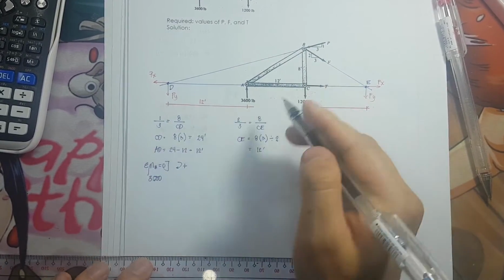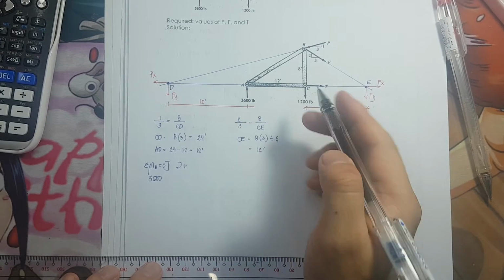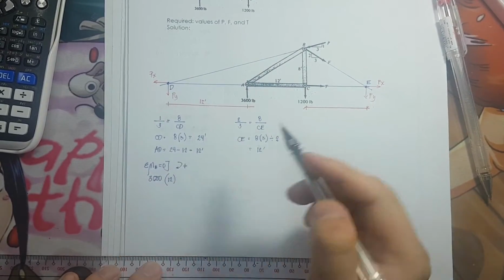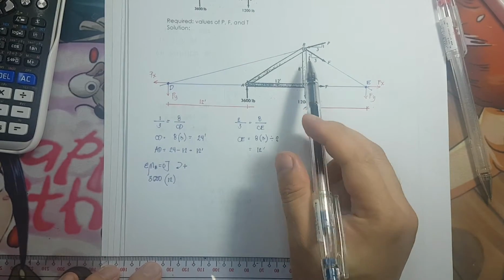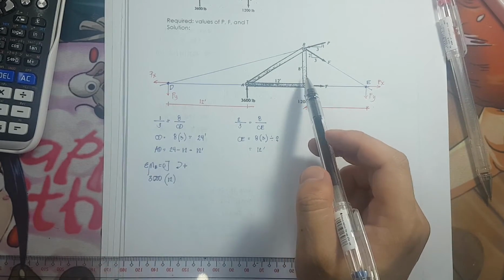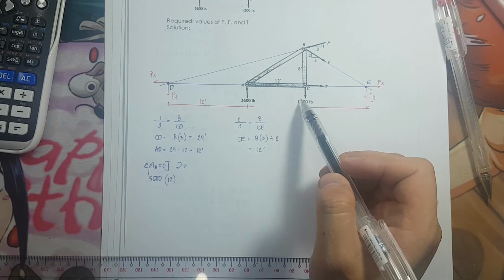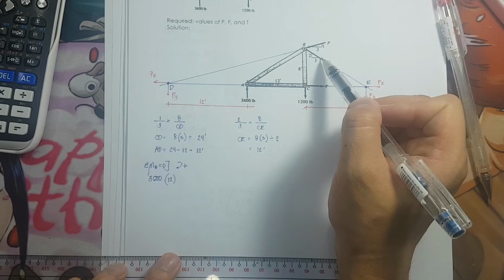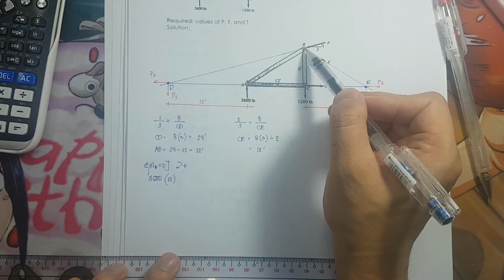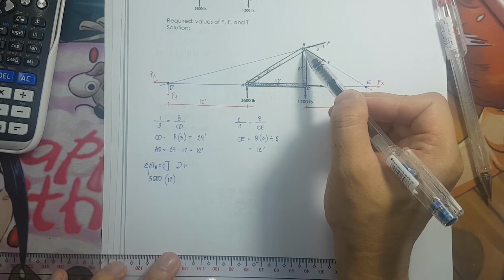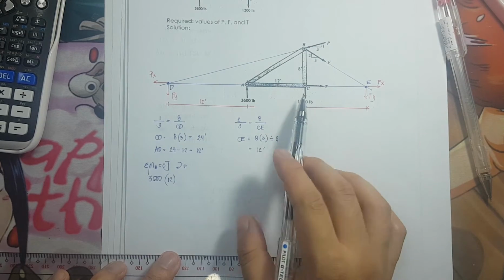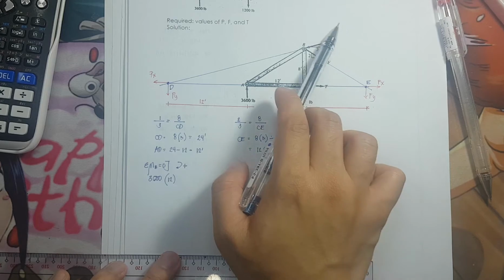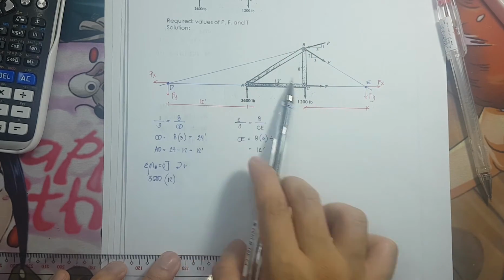So 3,600 times a lever arm of 12. Next, 1,200 is also concurrent, therefore we can simply cancel out 1,200. Likewise with B and F, they are concurrent with point B. Then we are left with point T. Take note, point T is going to rotate in a counterclockwise manner.